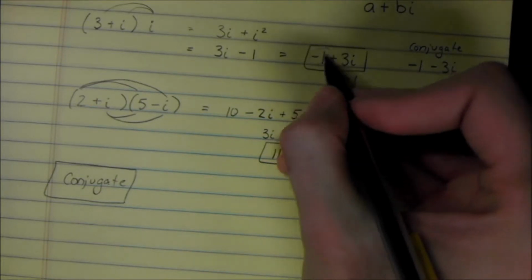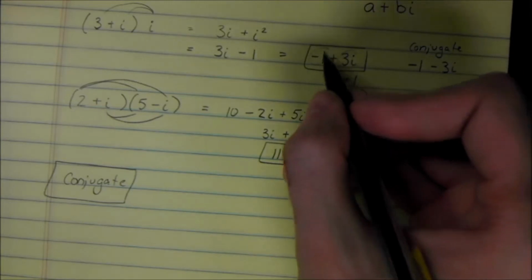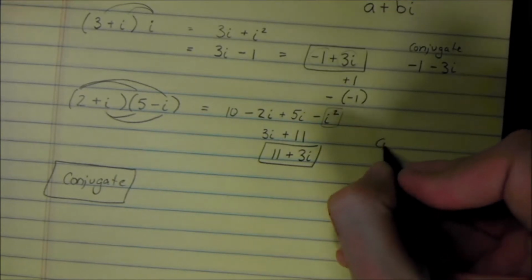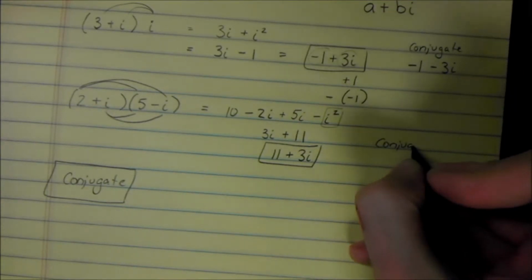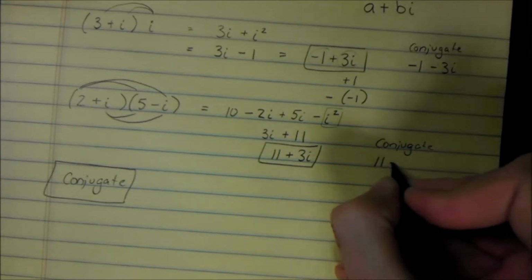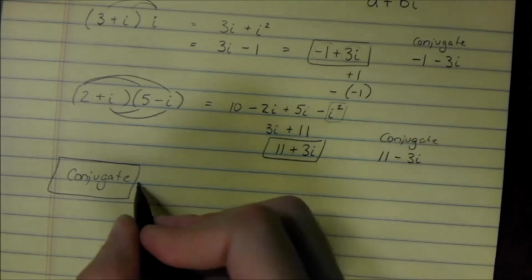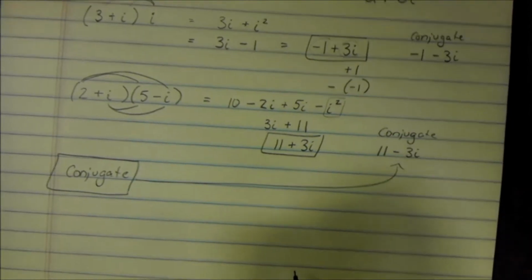So we're still taking the -1 and the 3i, we're just changing the sign that's between them. So here, the conjugate of 11 + 3i would be 11 - 3i. Okay? So that's multiplying and the conjugate as well.